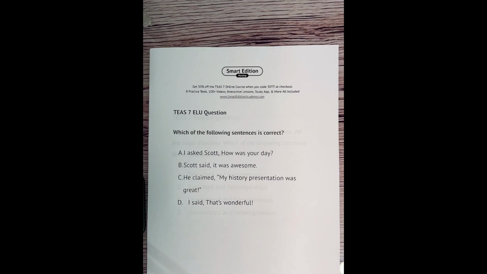Is the math section basic math? That depends on what you call basic math. Your math section is going to include pretty much all of the math that you learned in high school up until about Algebra 1. You are not going to see anything from calculus or statistics, or the quantitative math stuff. You're not going to see anything crazy like that.